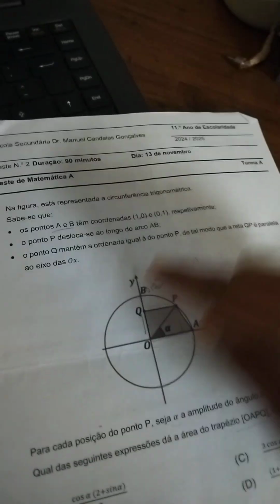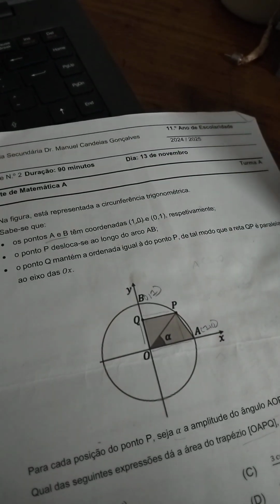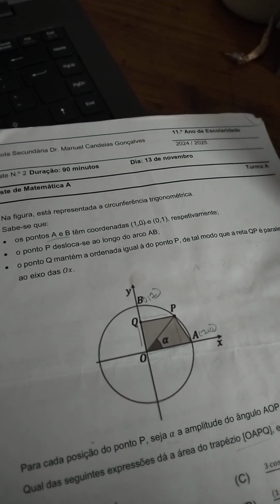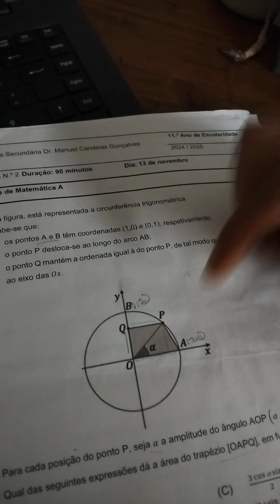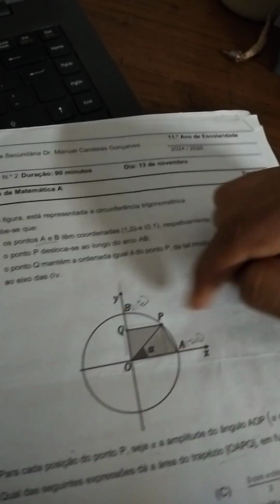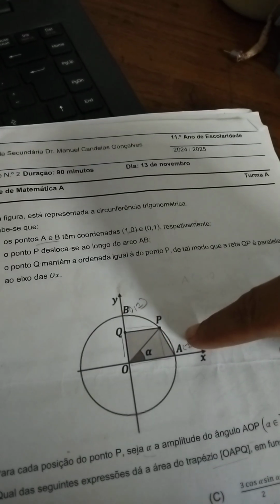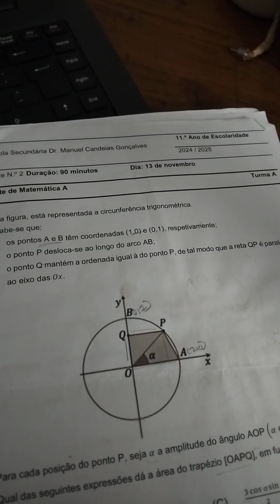That angle is the same as the others. What we know is the point A is (1, 0). P is (sin theta, cos theta), because the circumference is trigonometric, and Q is (0, 1). So it is a trapezium. We know the area is 1 by 2 times h times the sum of the parallel sides. Where's B? This is B, sorry.